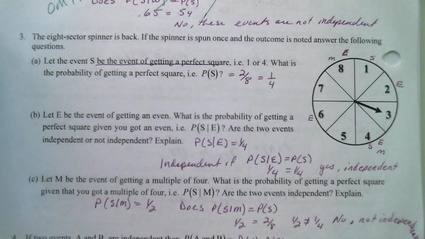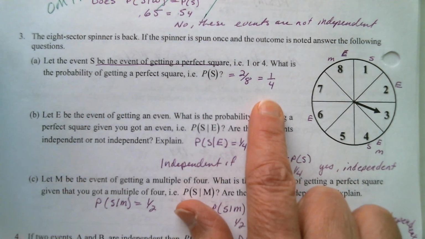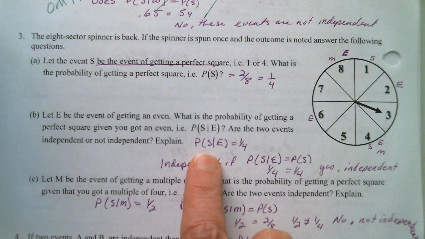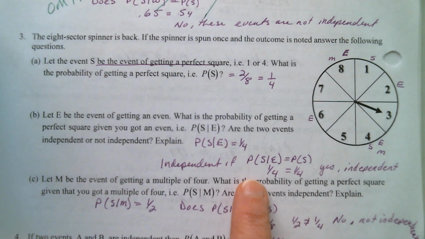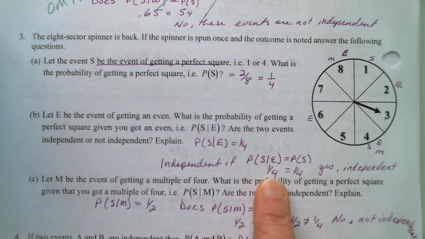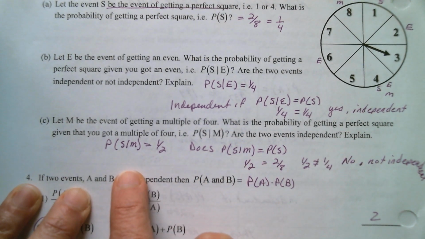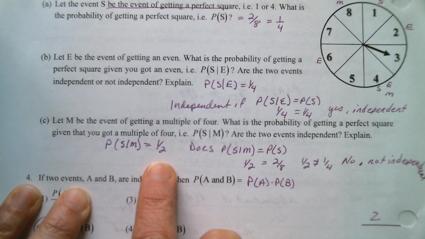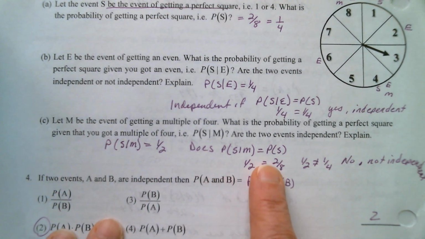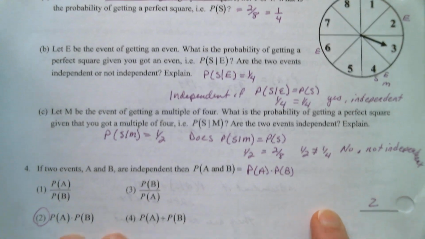Number 3. A, the probability of S is 1/4. B, the probability of S given E is 1/4, and yes, they are independent. C, the probability of S given M is 1/2. Does the probability of S given M equal the probability of S? No, 1/2 does not equal 1/4. So no, they are not independent.